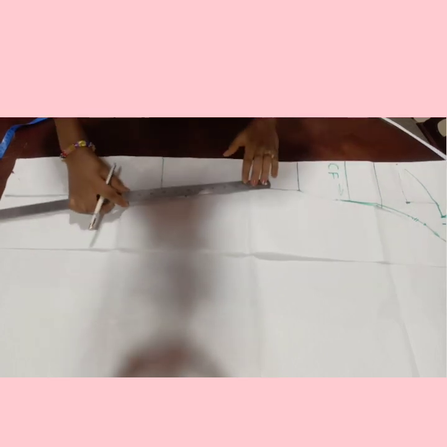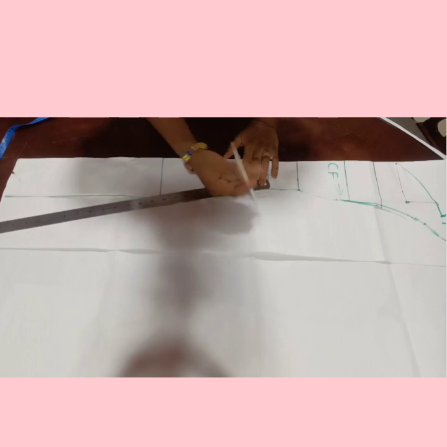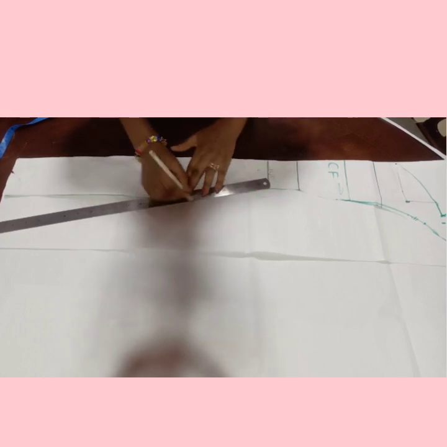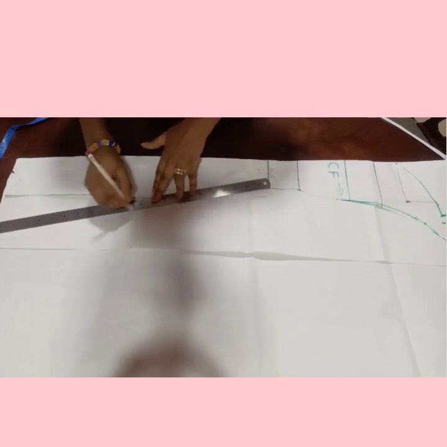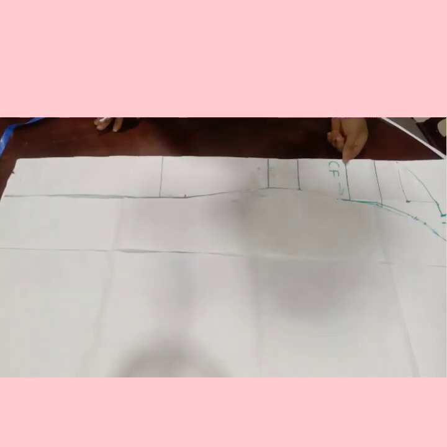So from this waistline, after determining the wideness that you want, you now extend it out. You extend it out like this, not this. So you are following this. So when you want to cut out the center front, you cut here.